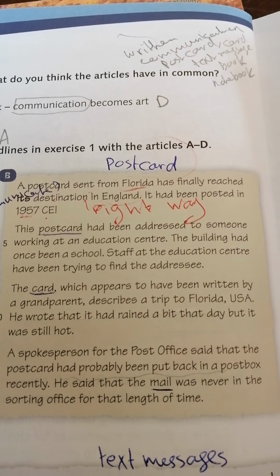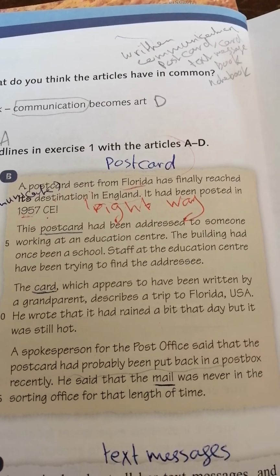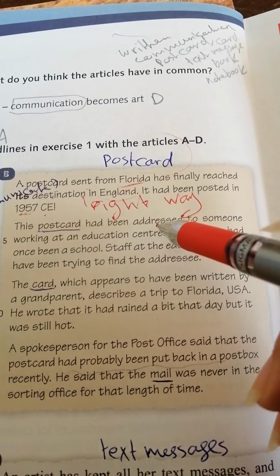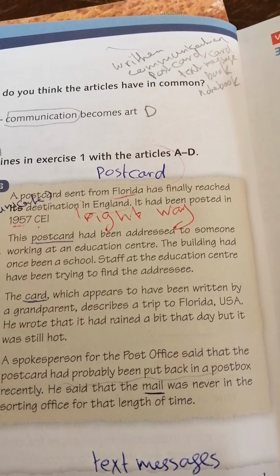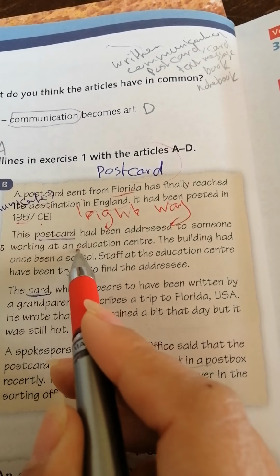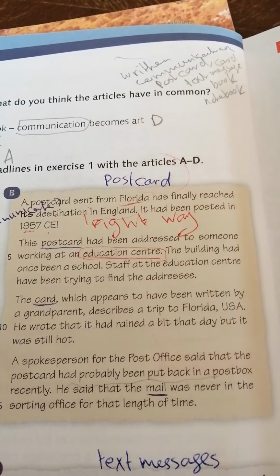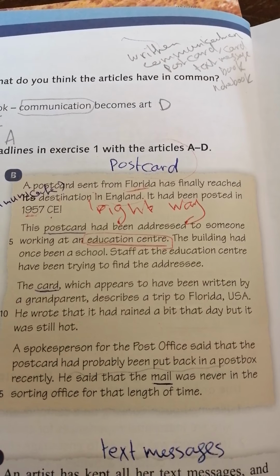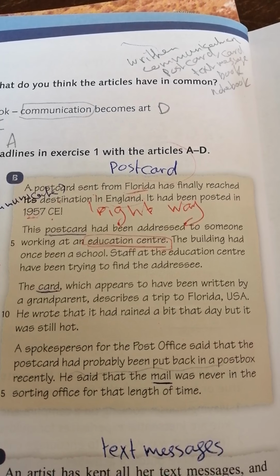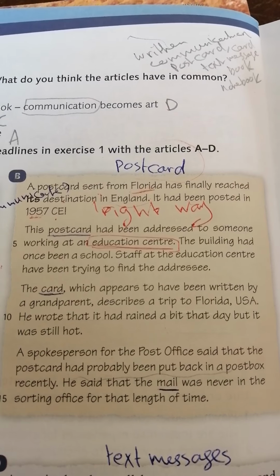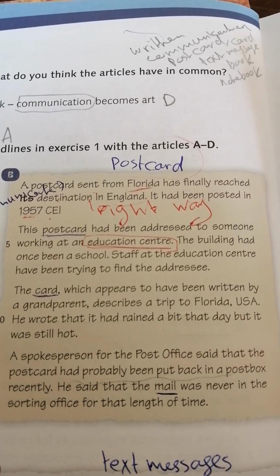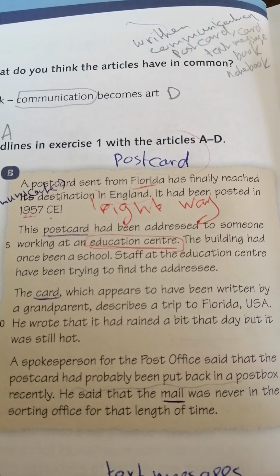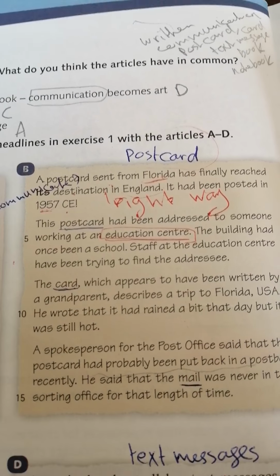This postcard had been addressed to someone working at an education center. Who is this postcard for? For someone who was working in an education center. The building had once been a school. Staff at the education center have been trying to find the addressee. What is the meaning of addressee? Addressee means the person who receives the letter.